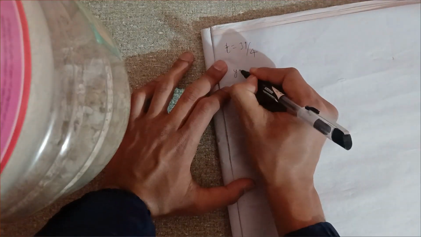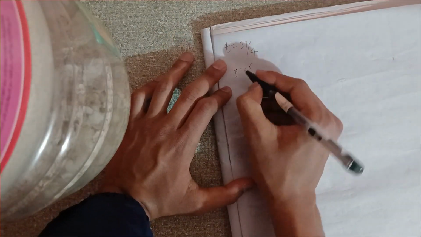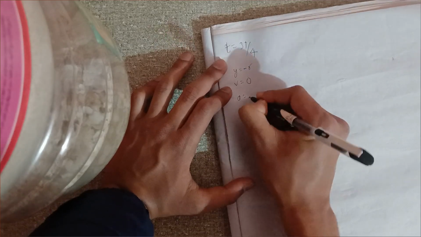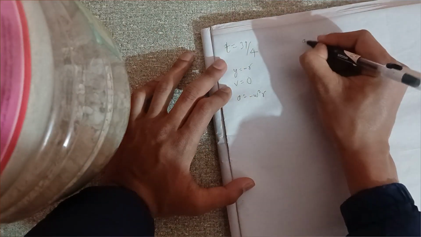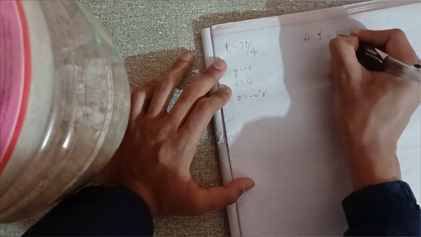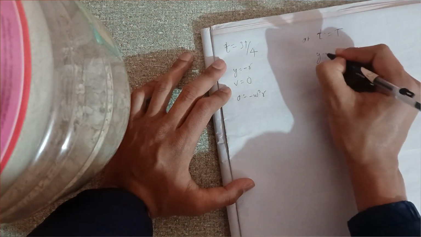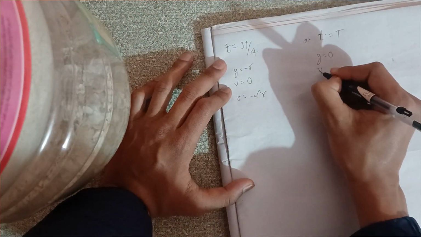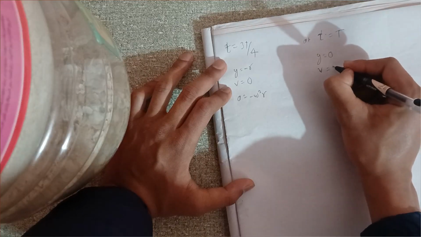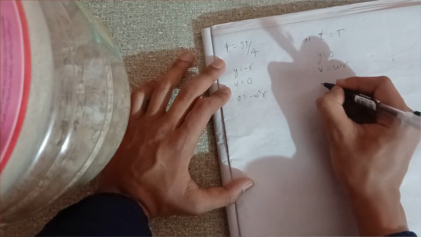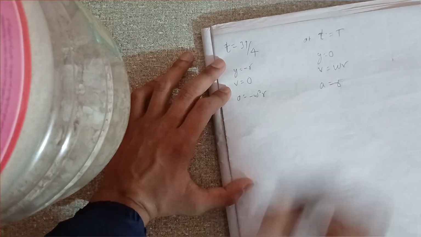That will be y equal to minus r, v equal to 0 and a equal to minus omega square r. At t equal to T, it is the mean position again, so y equal to 0, v equal to maximum, omega r, and a is equal to 0 again.